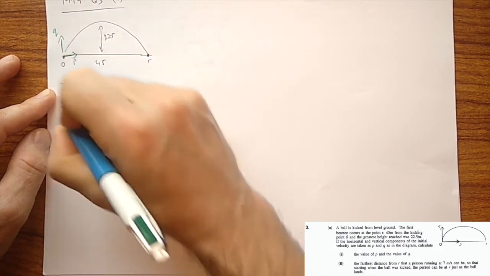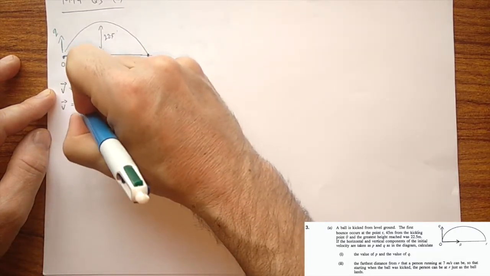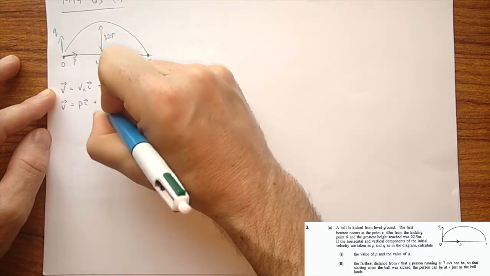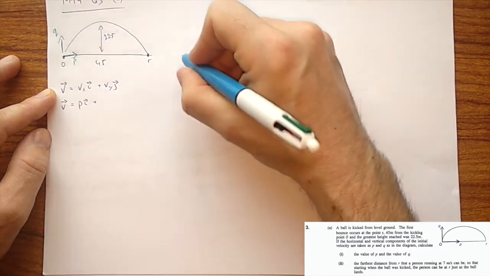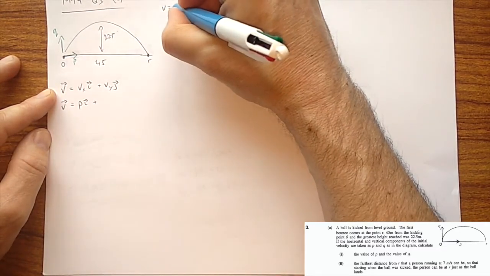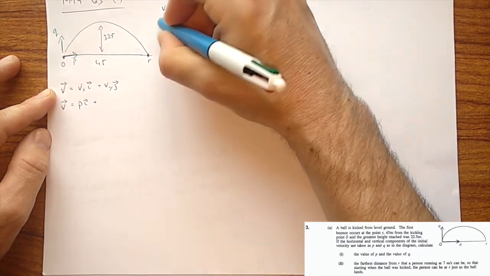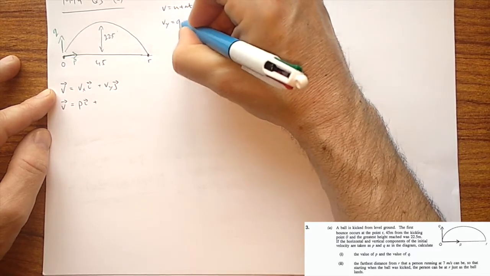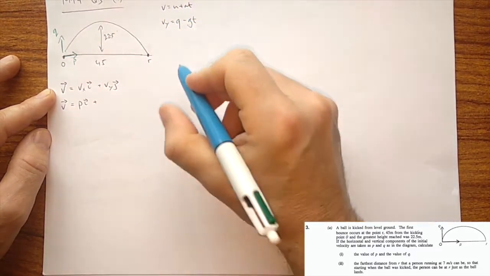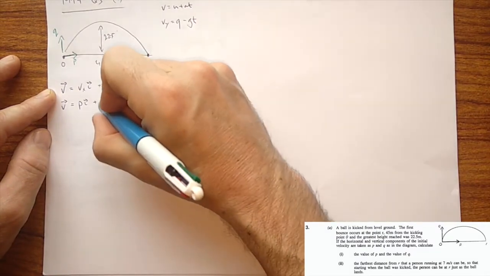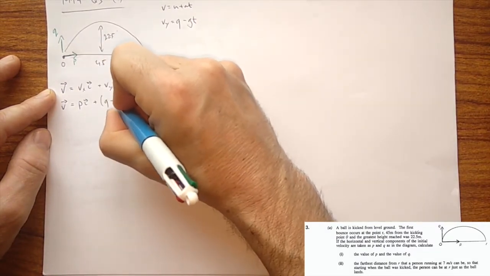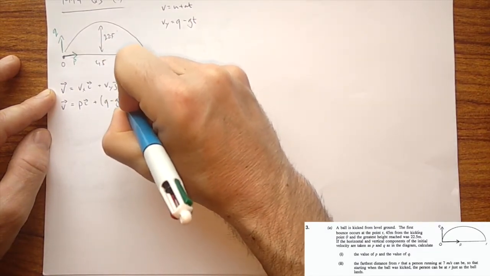So that means it's going to be pi plus, let's just do that on the side, v equals u plus at, vy equals q minus gt, just so we know it. Q minus gt, j.